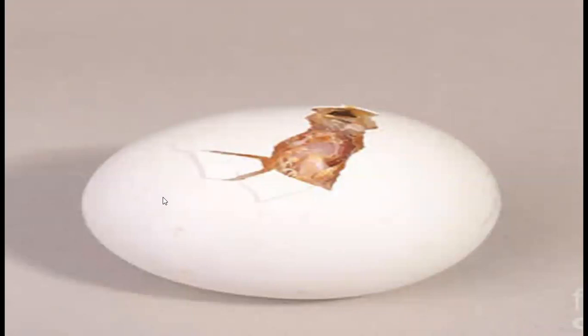Here is a typical bird egg. On the outside of the egg, there is a shell. This shell protects the growing animal inside, and there are microscopic, very tiny holes in the shell which allow air to enter so that the growing animal can get oxygen.